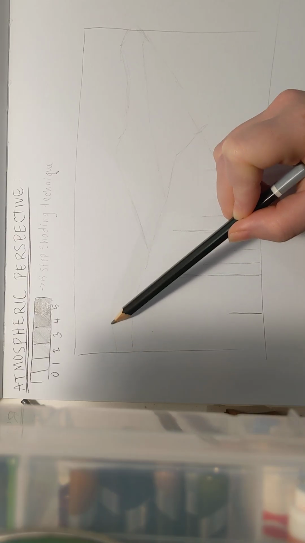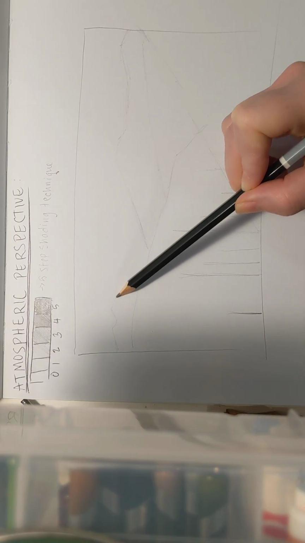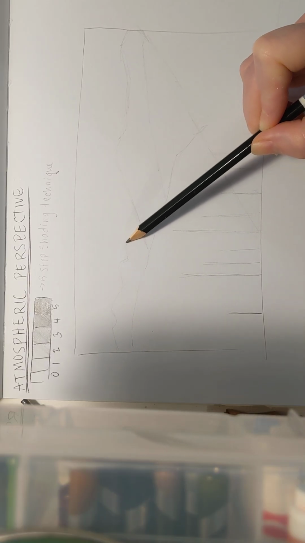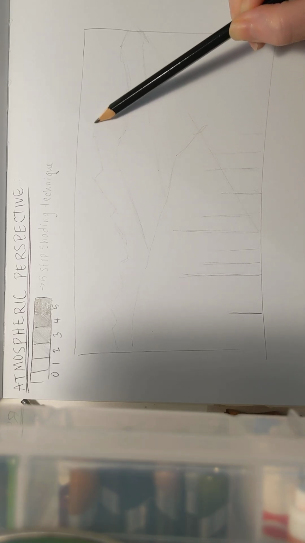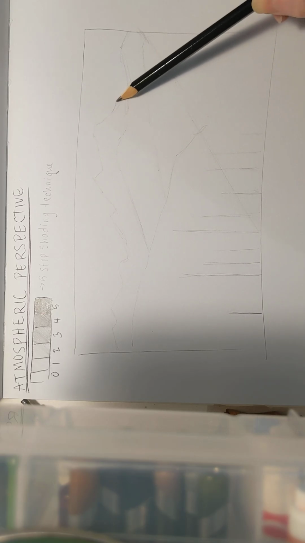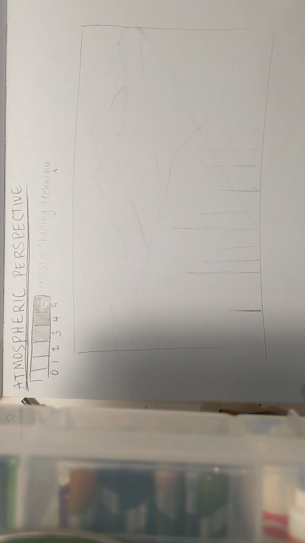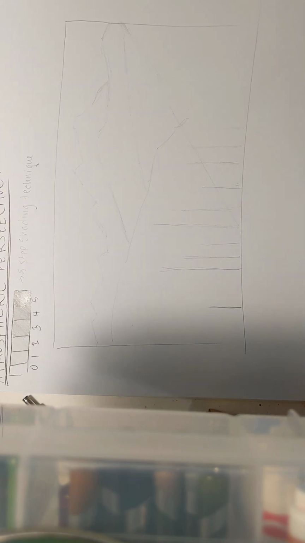So I'm going to make sure that all of my outlines that I create here are going to be really soft. That way they can easily erase later and disappear as I build in and block in shading. Okay, so that is my generic outline. Really basic.